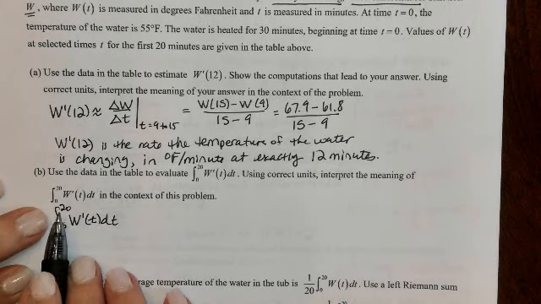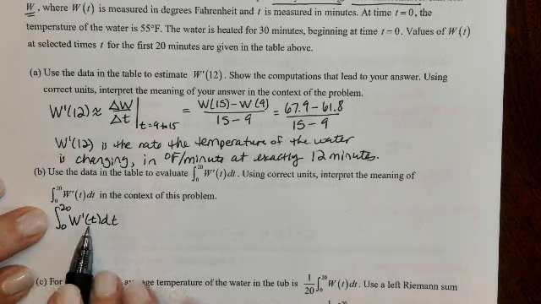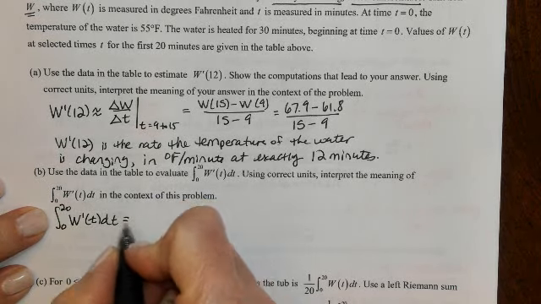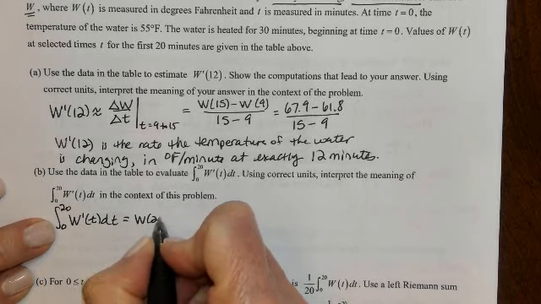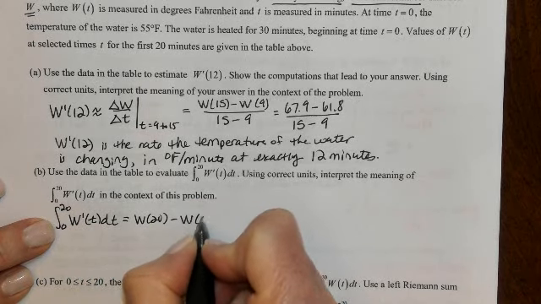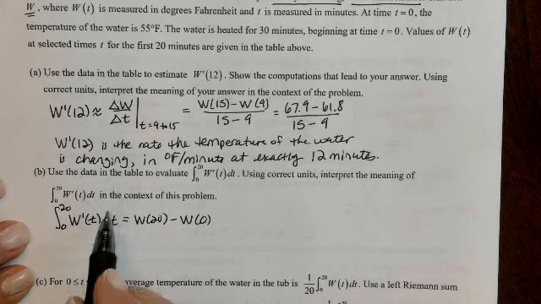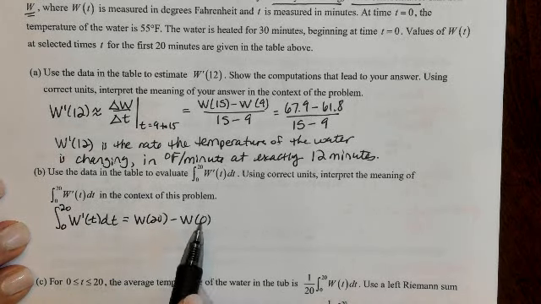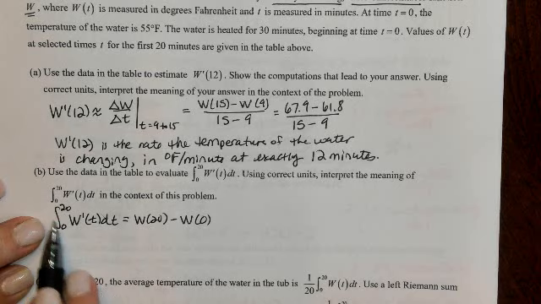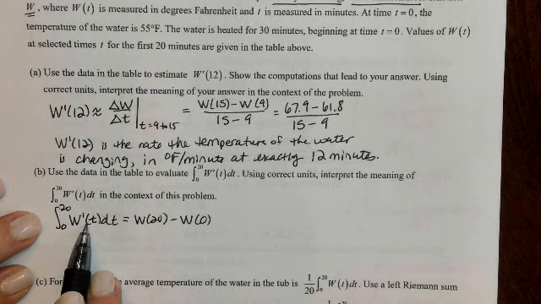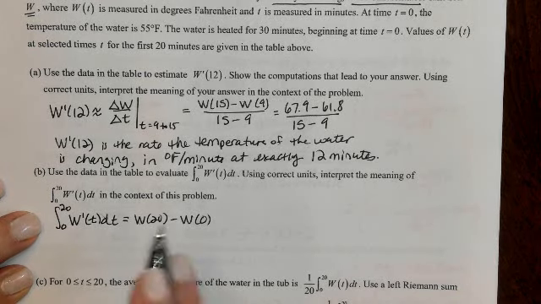I see the integral of a derivative. I know I'm looking at the first fundamental theorem of calculus right here. And all that is W at 20 minus W at 0. So this is the change in W from 0 to 20, right? Integral of a derivative, first fundamental theorem.